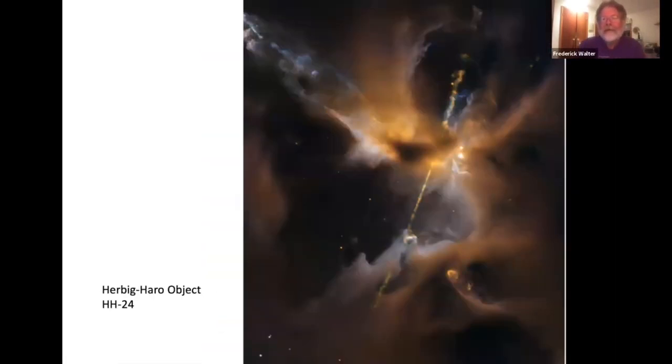Here's another young star. This is almost a surreal image. The star is at the center of this dusty area. It's called Herbig-Haro Object 24, and it's spewing out these two jets in opposite bipolar flows, in two directions. This is how stars form.